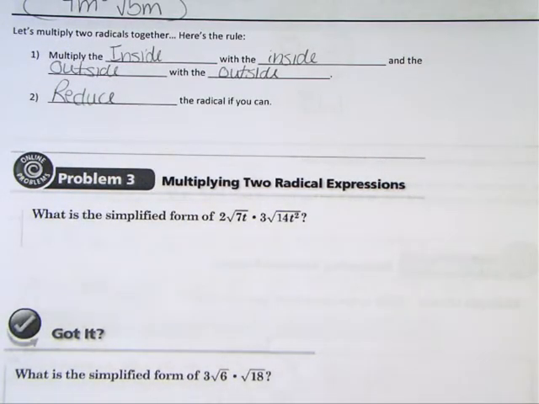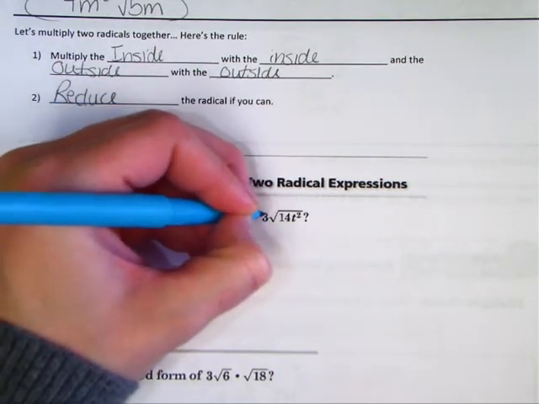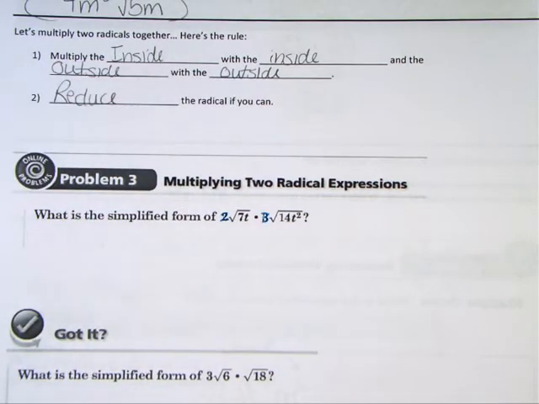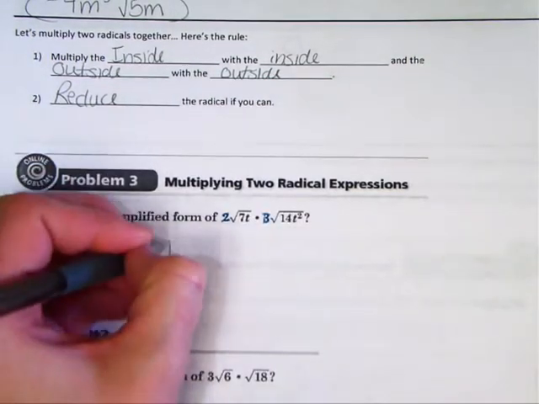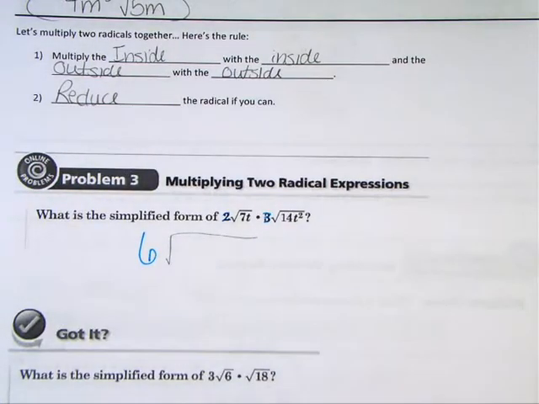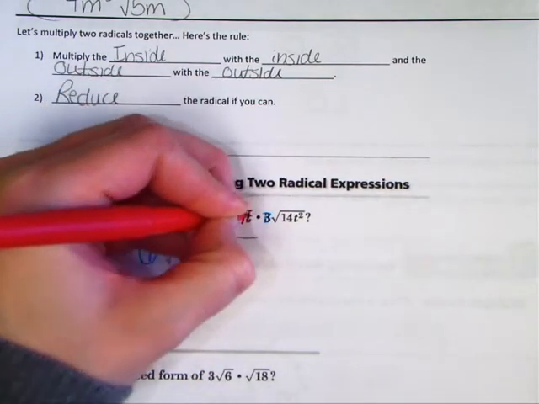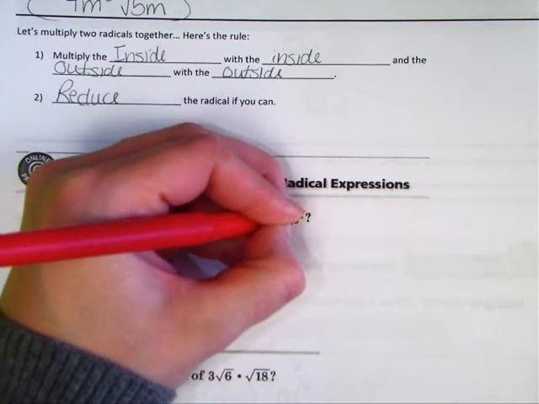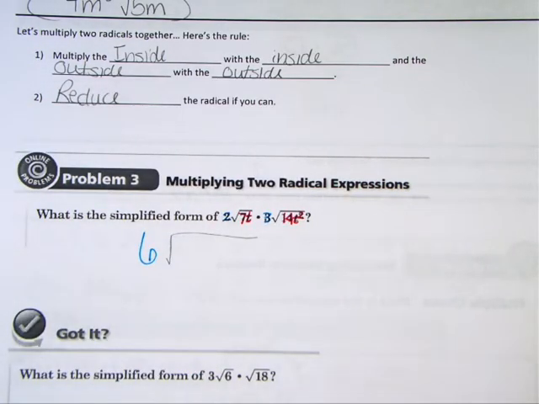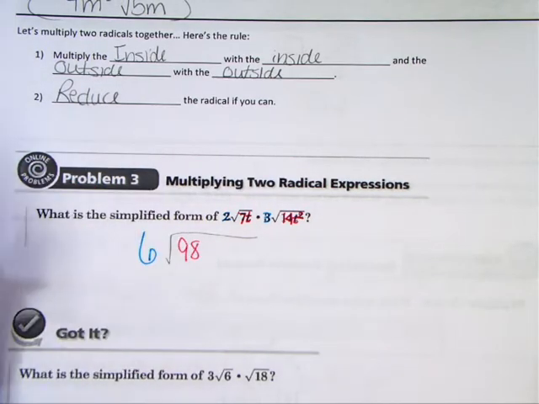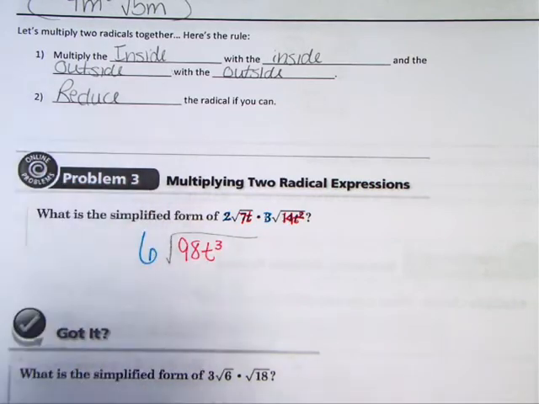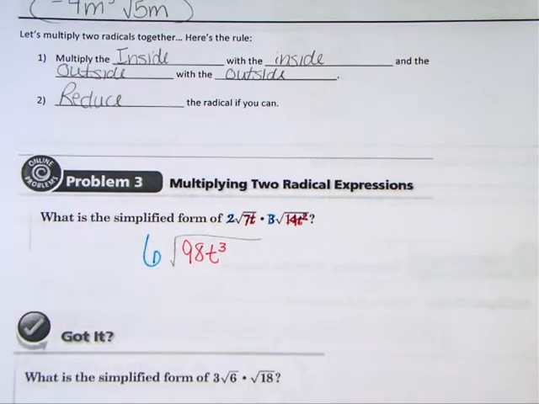Alright, I'm a color coordinated person, so I'm going to put my outside stuff in blue. 2 times 3 is 6. Now I'm going to put my inside stuff in red. 7t and 14t squared, well, 7 times 14 is 98. T and t squared makes t to the 3rd. So I multiplied outside with outside and inside with inside. Now step number 2 says reduce the radical if you can.